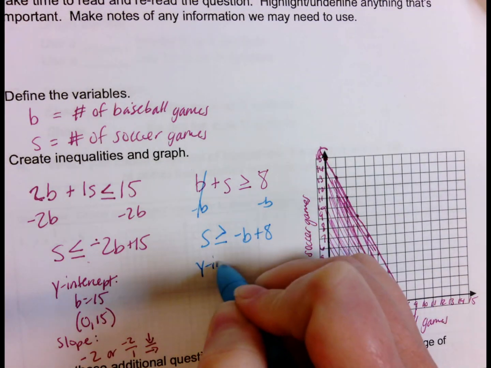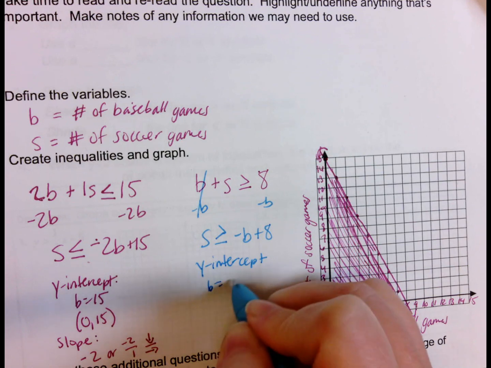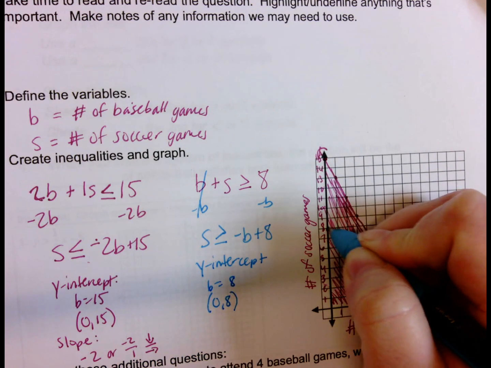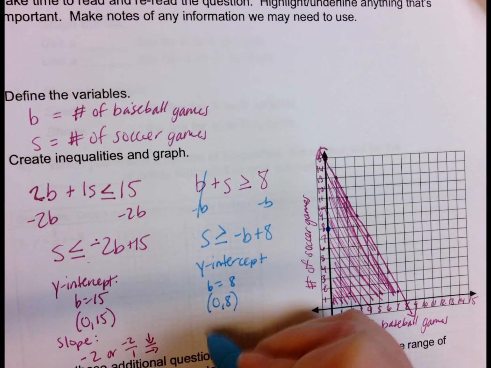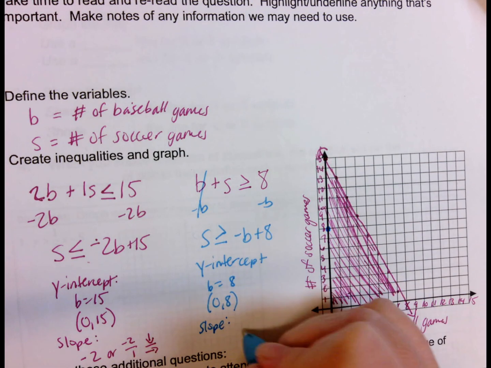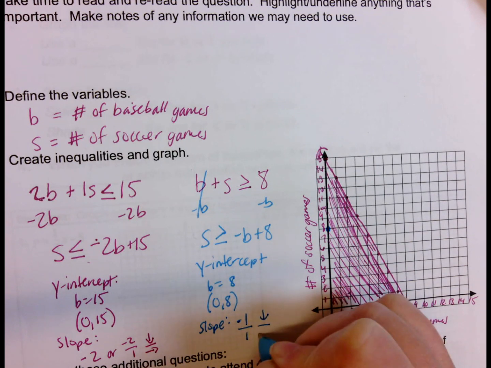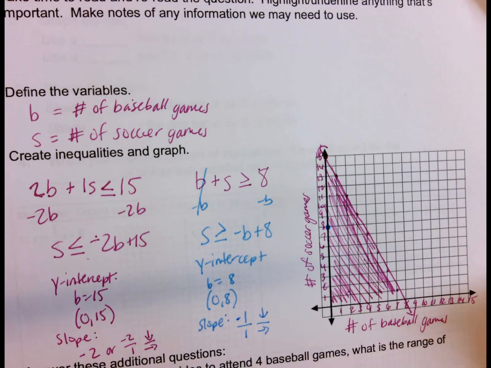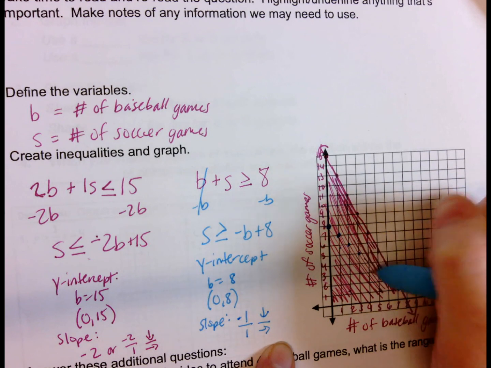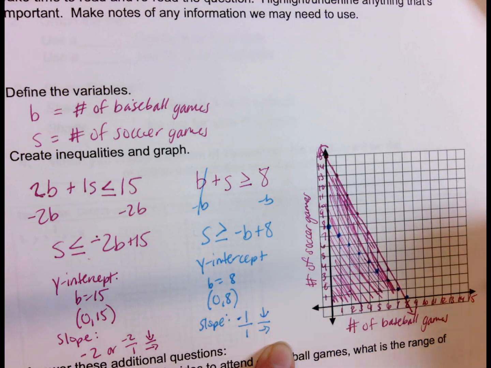So my y-intercept in this case is B, which is 8. So (0, 8) is going to be my starting point, so I can go ahead and put my dot there. And then my slope is going to be negative 1. So negative 1 over 1, which means I'm going to be going down 1 and to the right 1 when I go to put my points. So down 1 to the right 1, and I'm going to continue that until I get to the bottom.